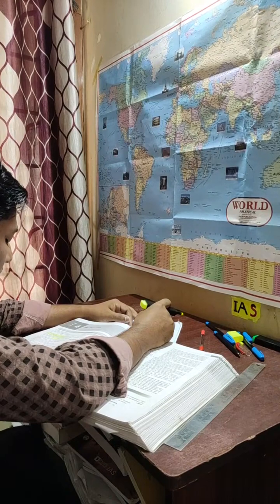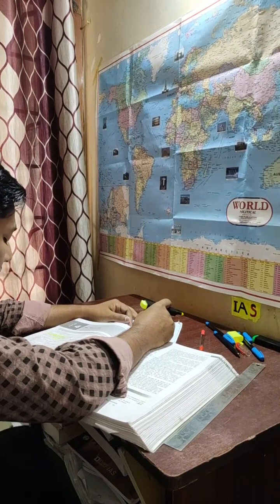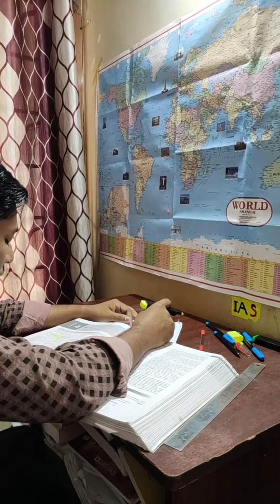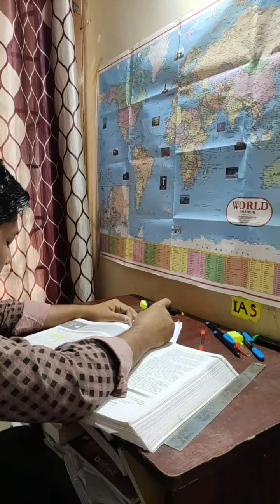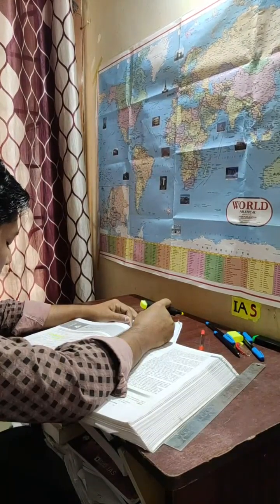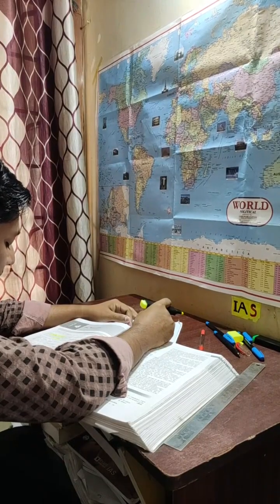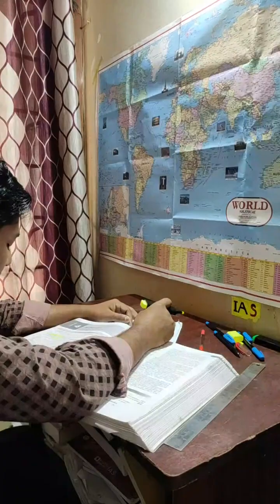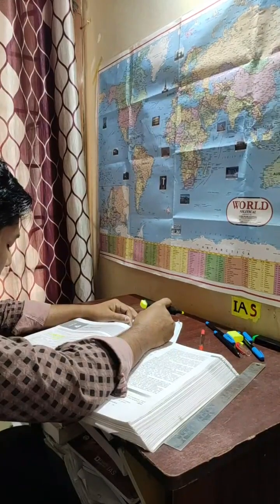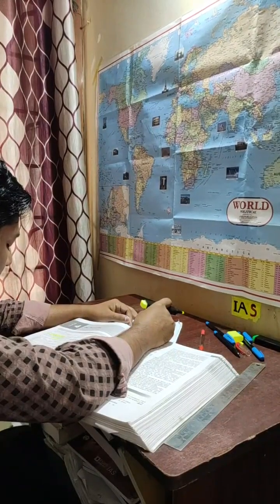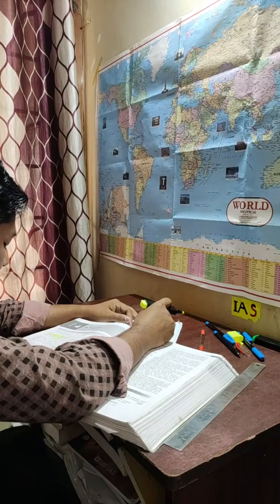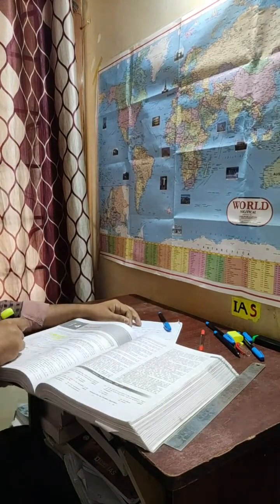In our Constituent Assembly this 26th day of November 1949, we hereby adopt, enact, and give to ourselves this Constitution. Purpose of the preamble.